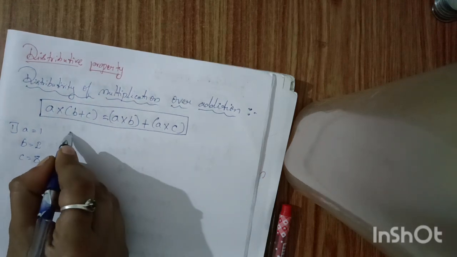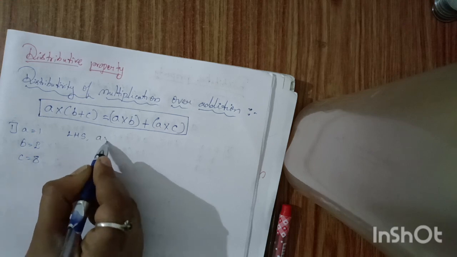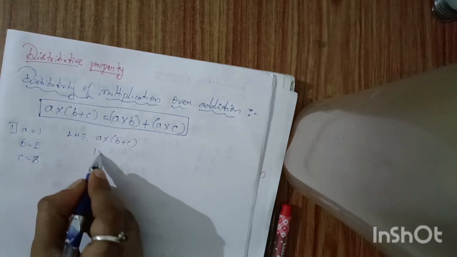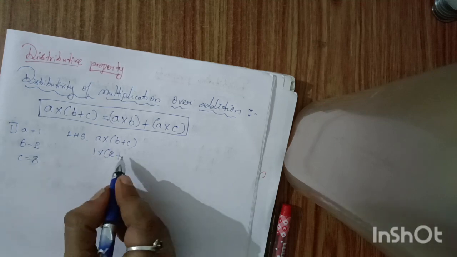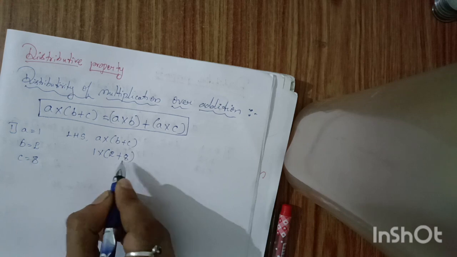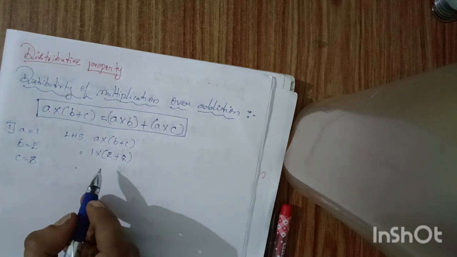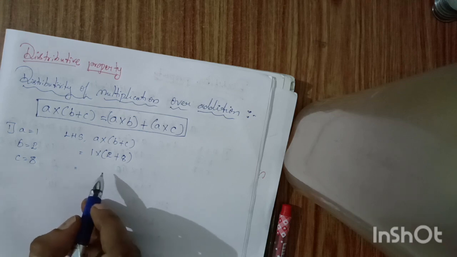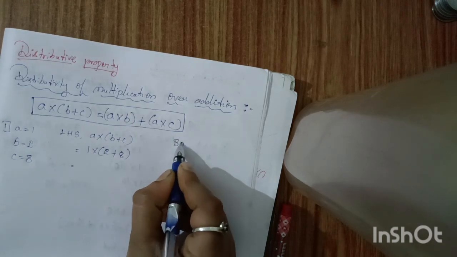So the LHS of the distributive property is a into (b plus c). So the value of a is 1 into (the value of b is 2 plus the value of c is 8). Here, for simplification of these problems, we have to use the BODMAS rule. So what is the BODMAS rule? Let's see the BODMAS rule.